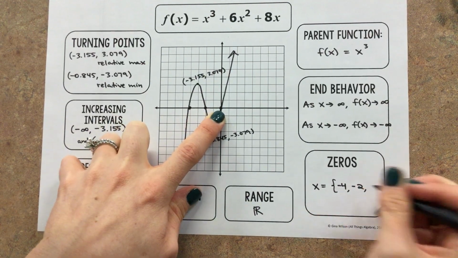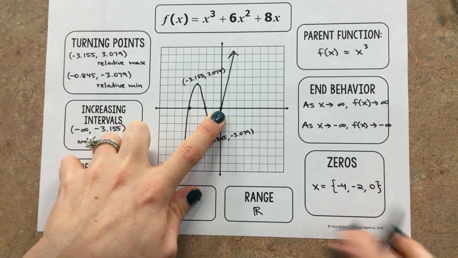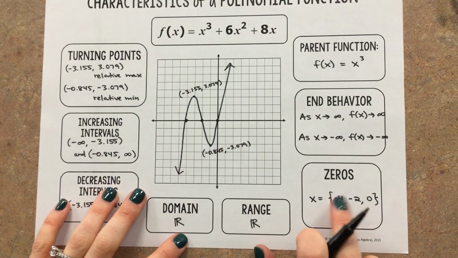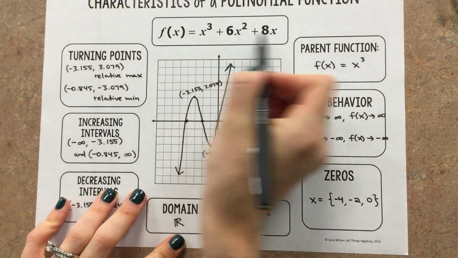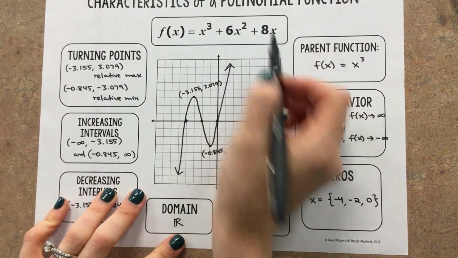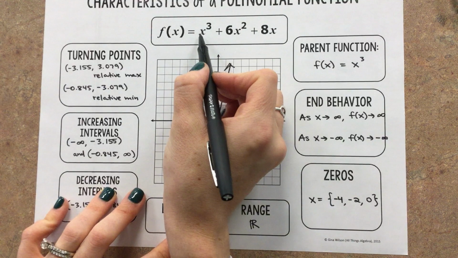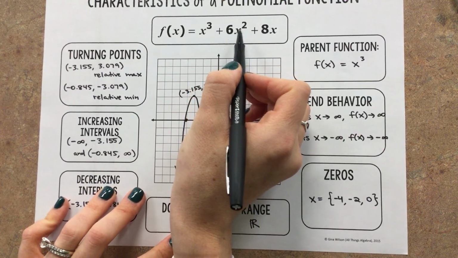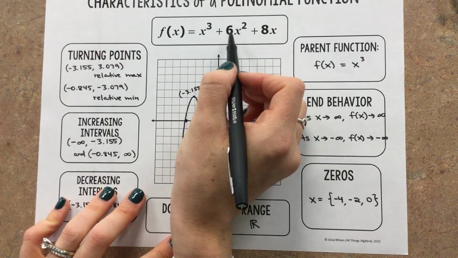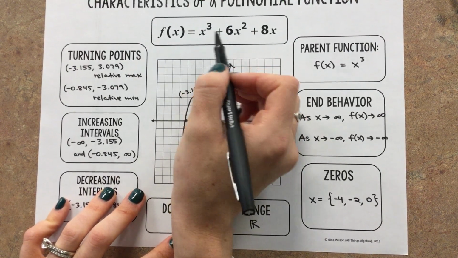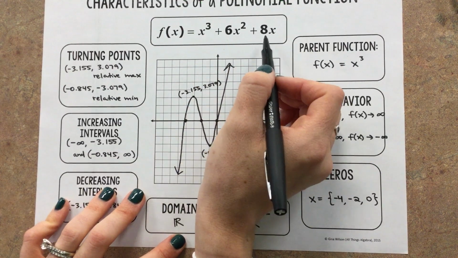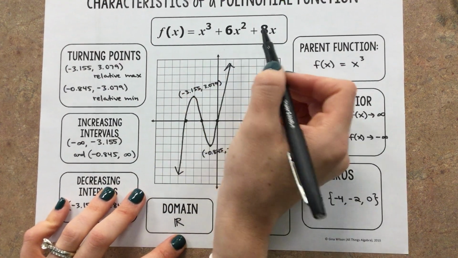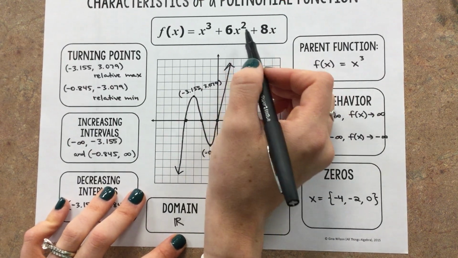And here's our third one. That's an x value of 0. So 3 different x-intercepts, 3 different zeros. Remember, what zeros mean is that if we were to plug any of these values in here, we would get 0. If you look at -2, for instance, -2 cubed is -8, plus 6 times -2 squared. So when I square this, I get 4 times 6 would be 24. So we have -8 plus 24, and then plus 8 times -2 is -16. So -8 plus 24 plus -16 does end up giving us 0.